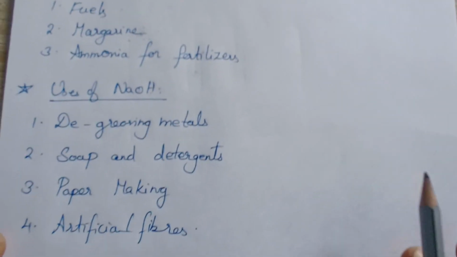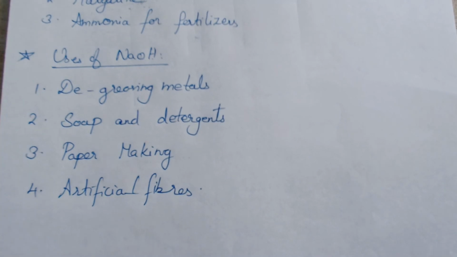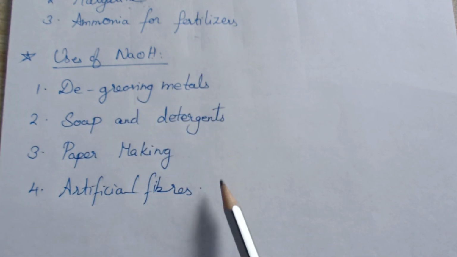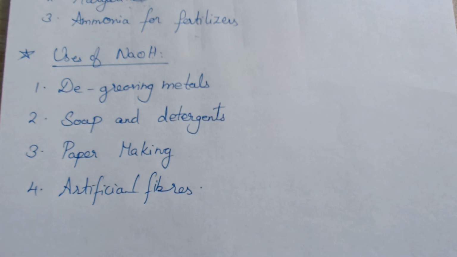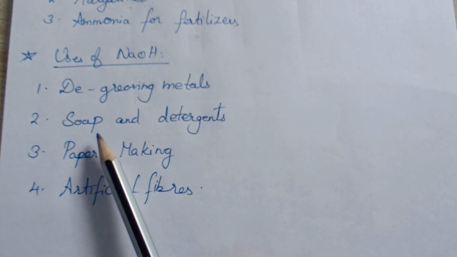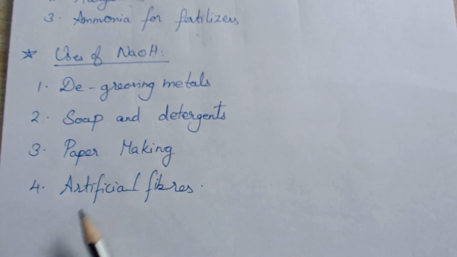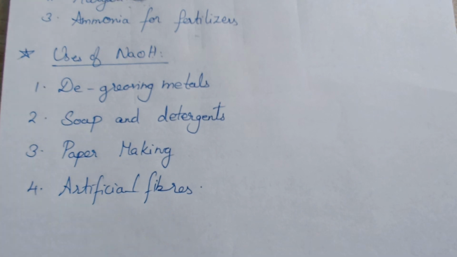Then, uses of sodium hydroxide. It is a strong base, highly corrosive in nature. It is used for unblocking drains, and for degreasing metal, removing grease. It is also used in the making of soaps and detergents, paper making and artificial fibers. These are the uses of NaOH.